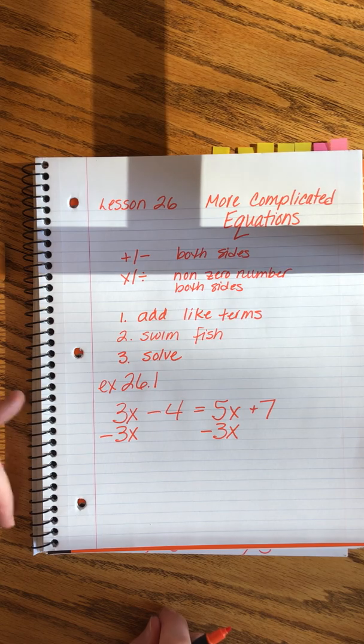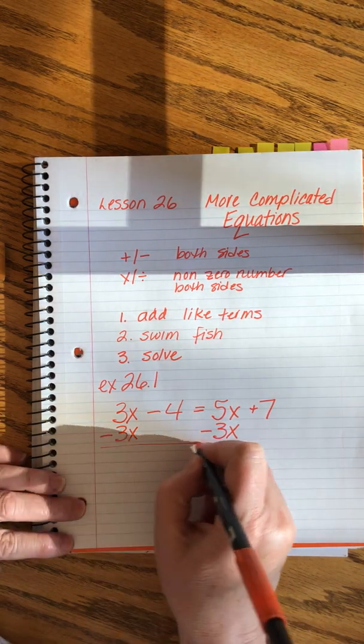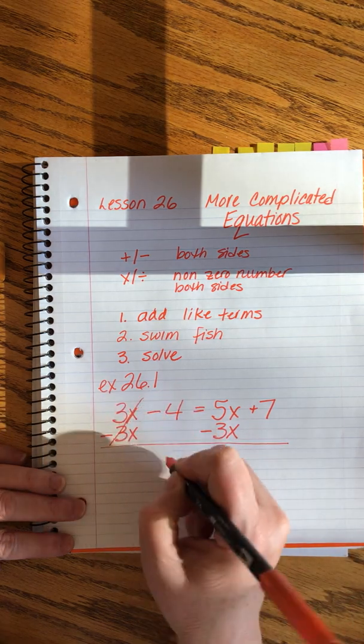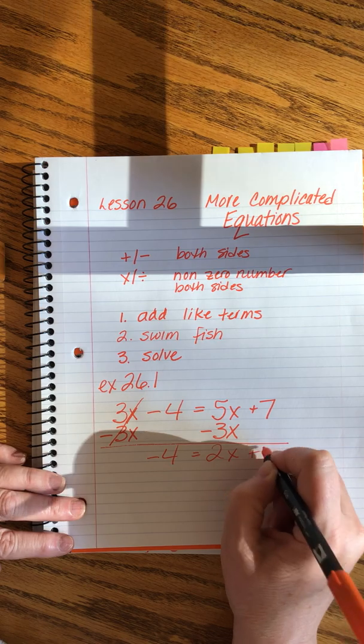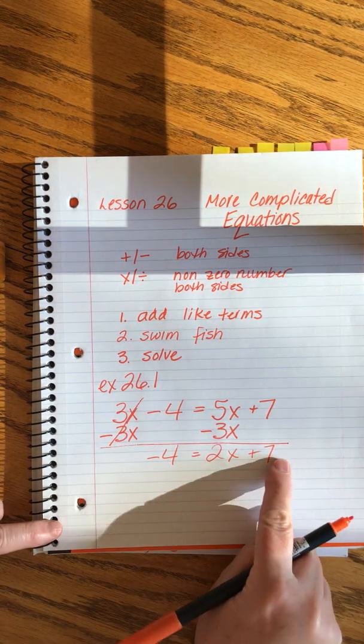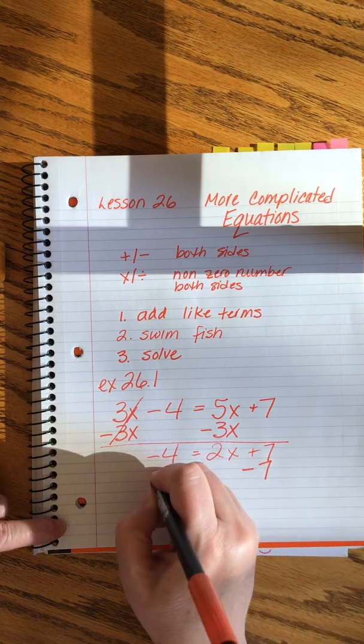And when you're feeling fast and frisky, you can do it all in one step, but I'm going to do it in two steps. Minus 4 equals 2x plus 7. Now the x's are here, so now I know I need to swim the plain number fish this way.